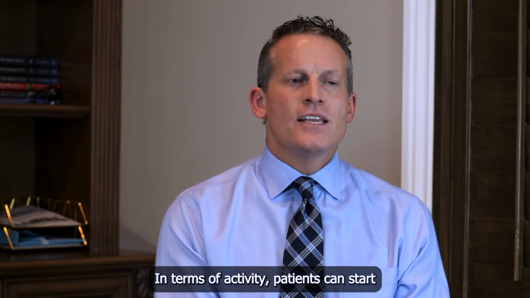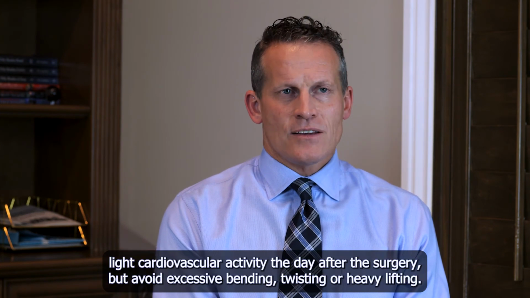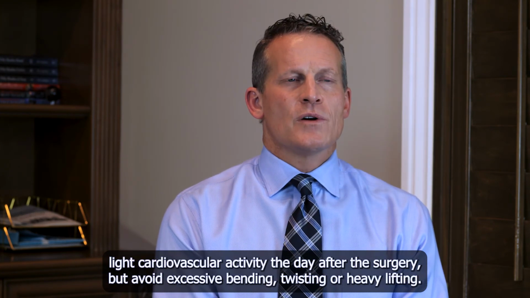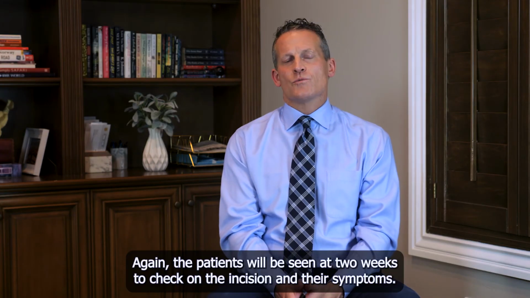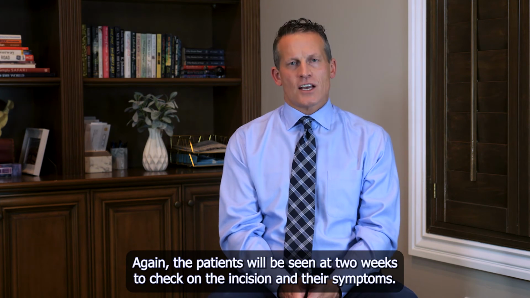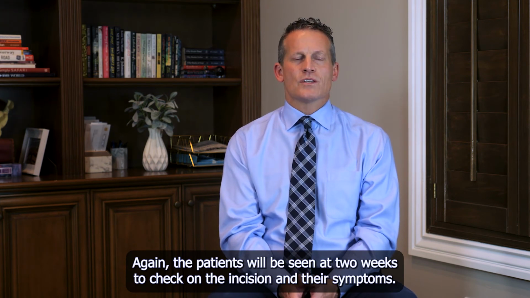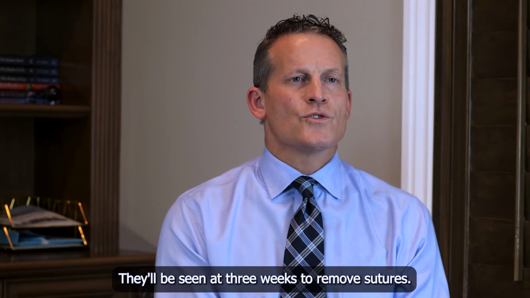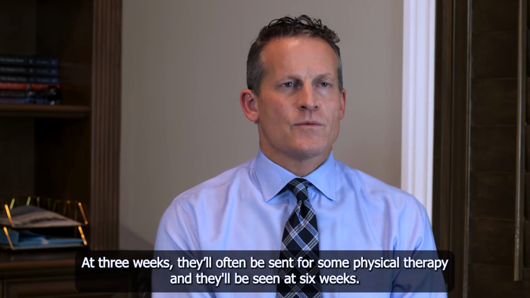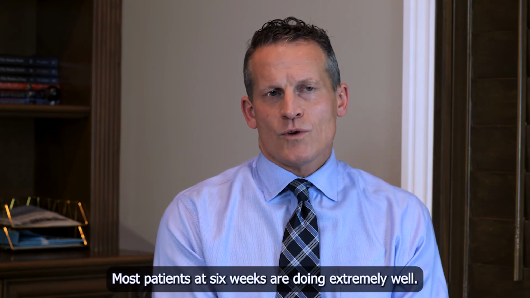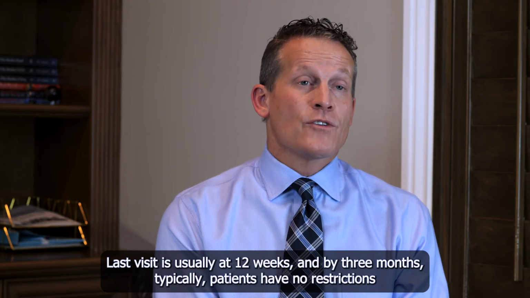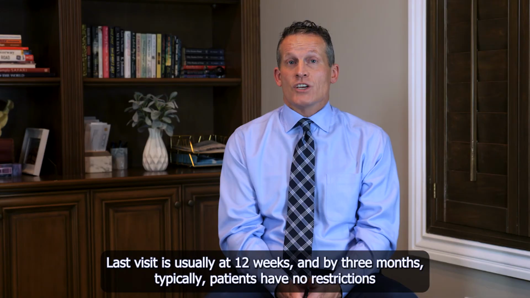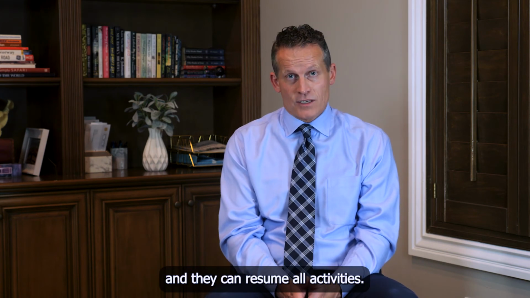In terms of activity, patients can start light cardiovascular activity the day after the surgery, but avoid excessive bending, twisting, or heavy lifting. Again, the patients will be seen at 2 weeks to check on the incision and their symptoms. They'll be seen at 3 weeks to remove sutures. At 3 weeks, they'll often be sent for some physical therapy, and they'll be seen at 6 weeks. Most patients at 6 weeks are doing extremely well. Last visit is usually at 12 weeks. And by 3 months, typically patients have no restrictions and they can resume all activities.